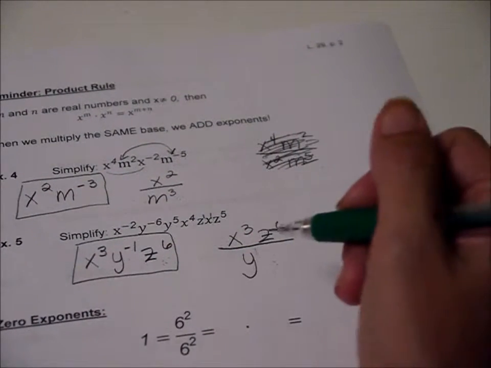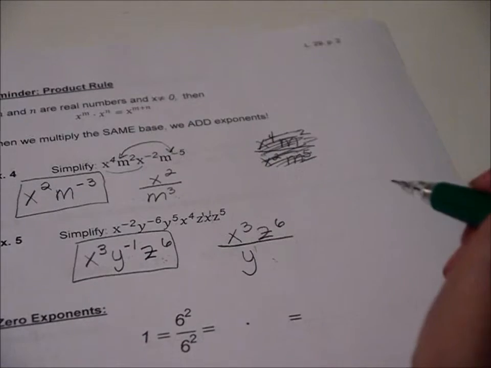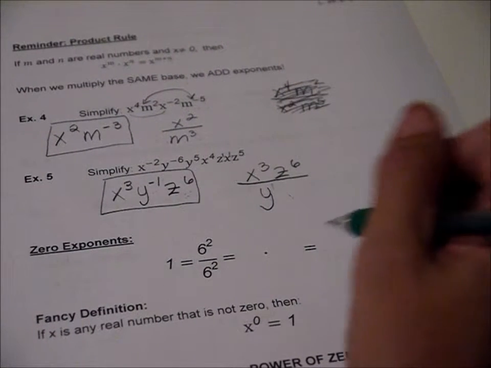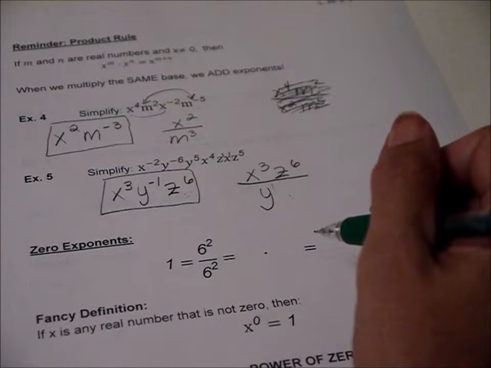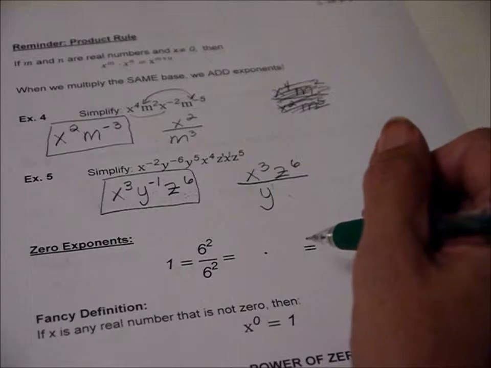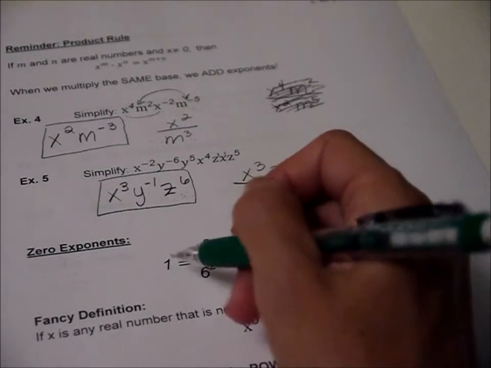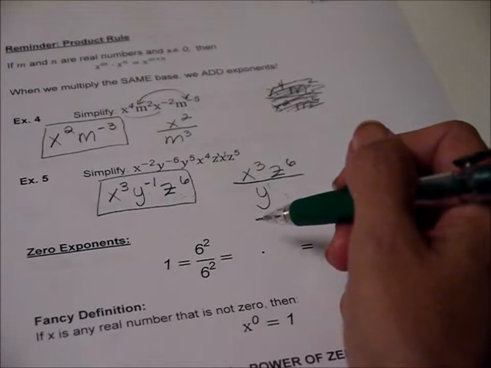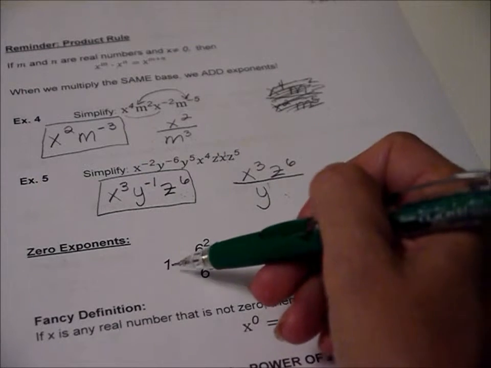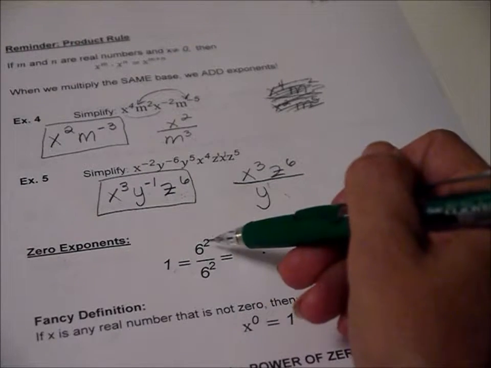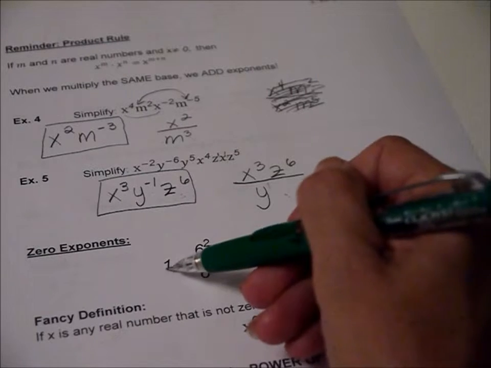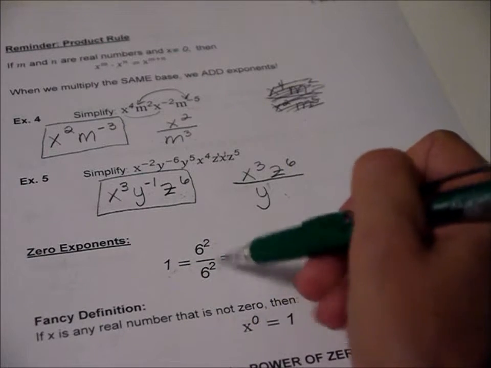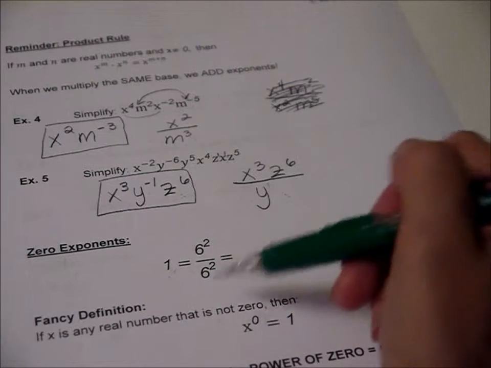All right, sometimes we get something to the 0 power. And when something is to the 0 power, we want to say that the answer is 0, and that is a mistake. Let's look at what it means to have something to the 0 power. Let's take, just for example, 6 squared over 6 squared, that's equivalent to 1. Same thing on top and bottom, 36 over 36.